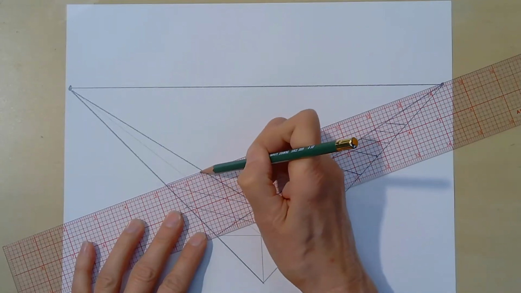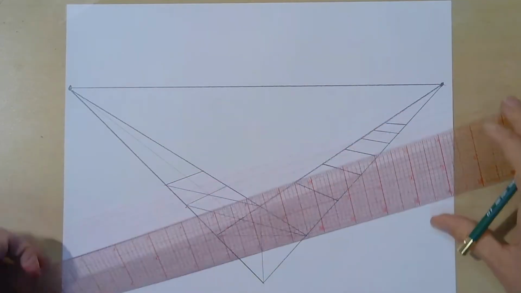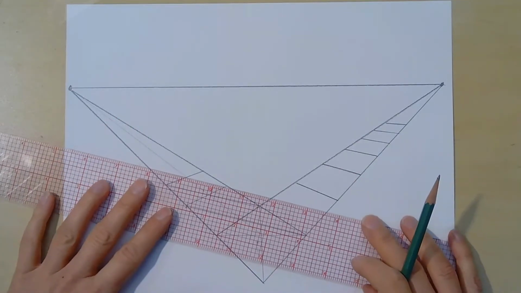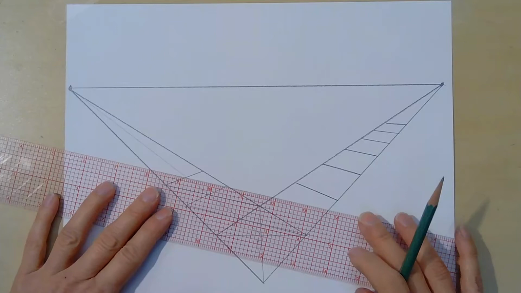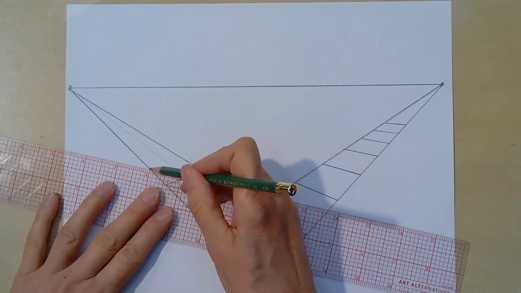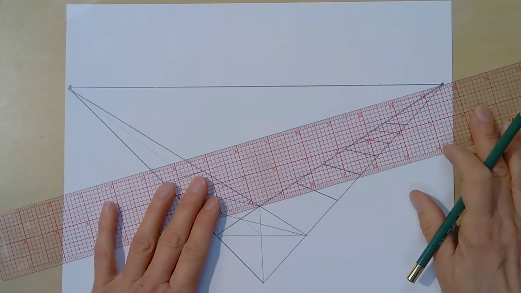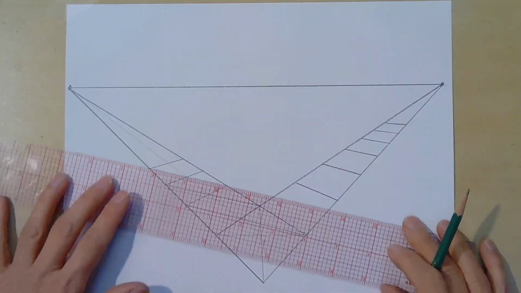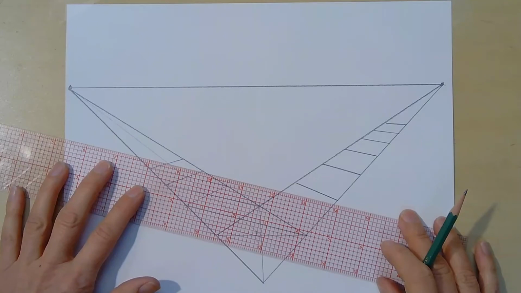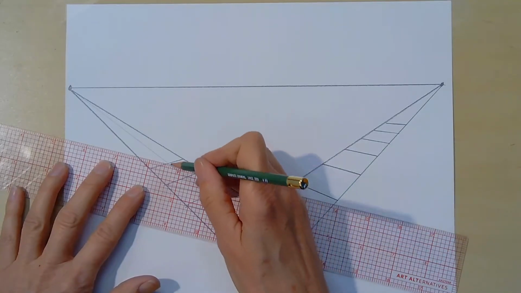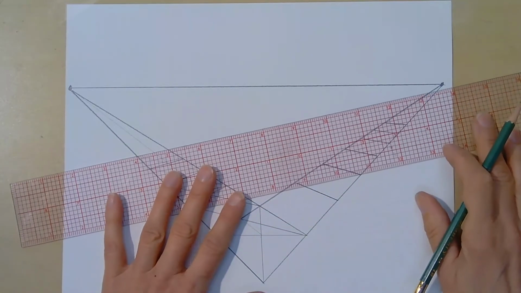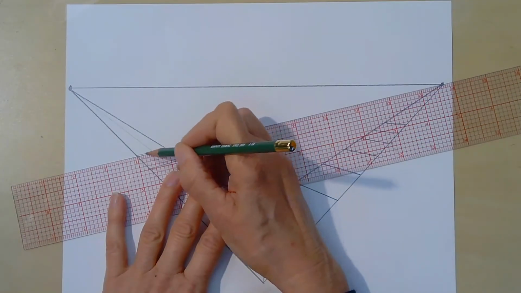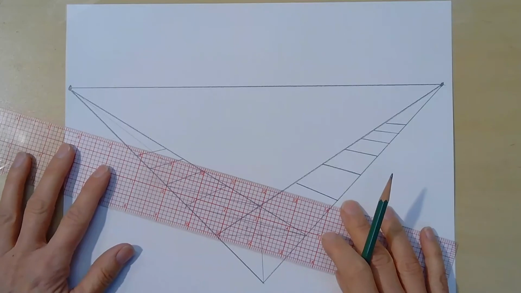Now, if all of this makes your head hurt, you don't have to do this. But if you enjoy perspective and you want to be more precise with your lines, this is a good way to go. I'm just going to continue on back a few more times so you can see how this works. And you may find as you're doing this that you start getting your pieces of pavement really close together and all of the lines are piled up on each other. That's probably an indication that it's time to stop and call that good for the end of your block.